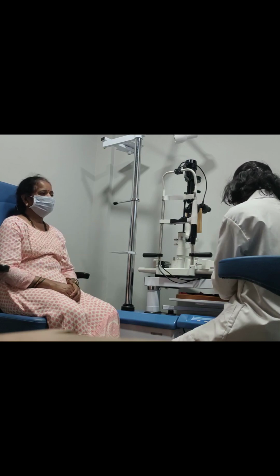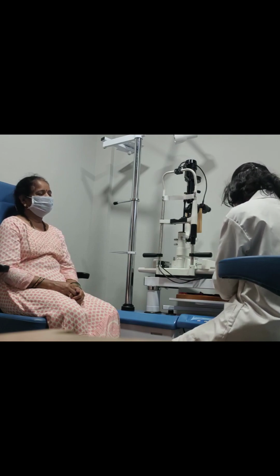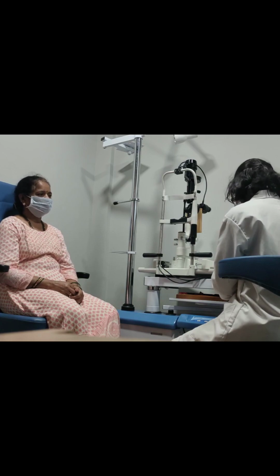Also, with the final power, she is able to read 6/36 print, so it won't affect her occupation, as she is a makeup artist. But she can always use yellow tinted glasses to increase the contrast.